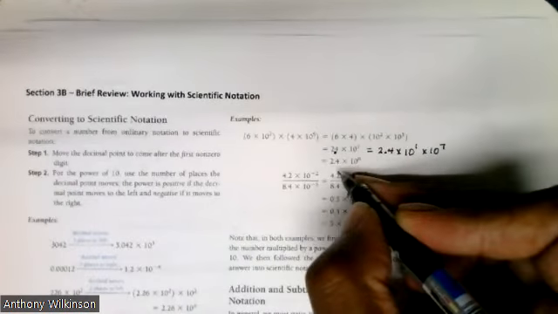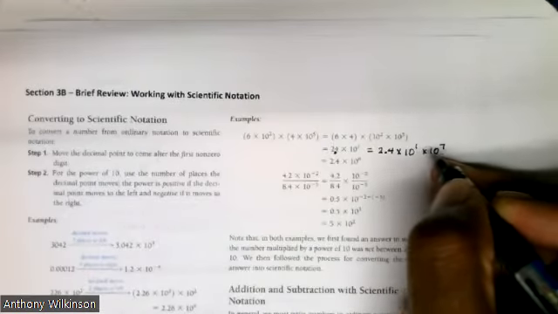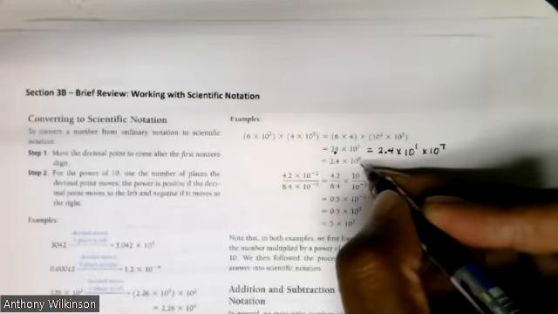So here we'll bring down the 2.4, multiply powers of the same base by adding your exponents. So this will be 10 to the 8th power. So the final answer there will be 2.4 times 10 to the 8th power.